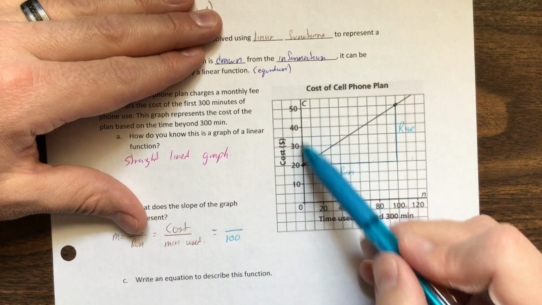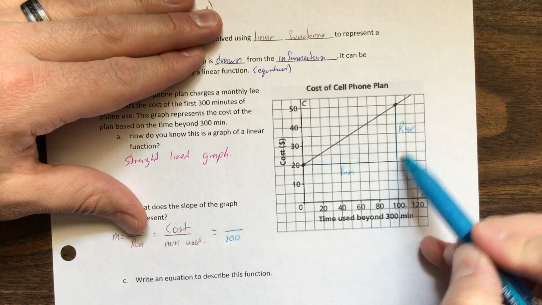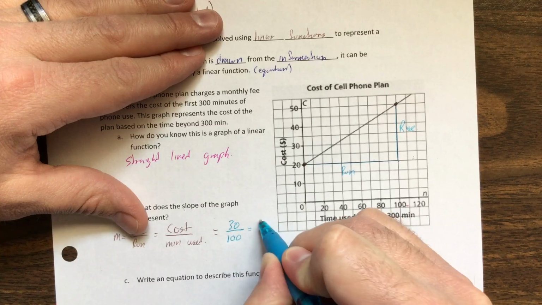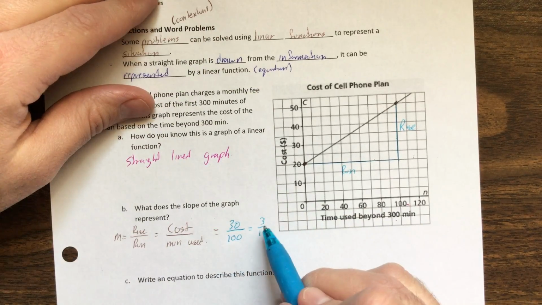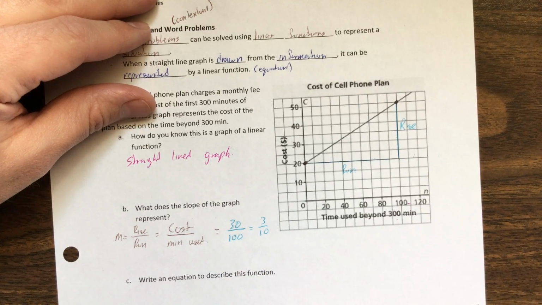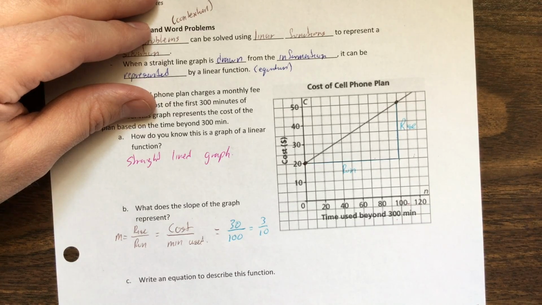Our rise, now this again, it's not going up by ones, it's going up by fives. So we're going from 20 up to 50, which is a change of 30. And if we put that into lowest terms, that's 3 over 10. So it's a cost of $3 per 10 minutes. Okay, $3 per 10 minutes. That is what our slope is going to represent.